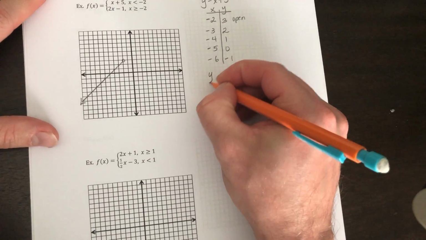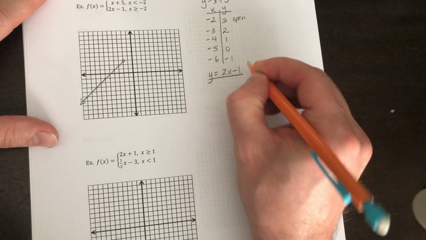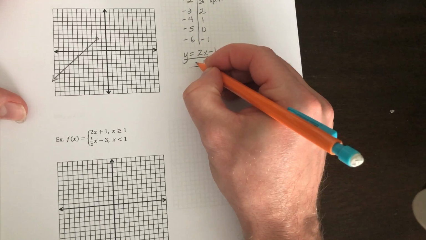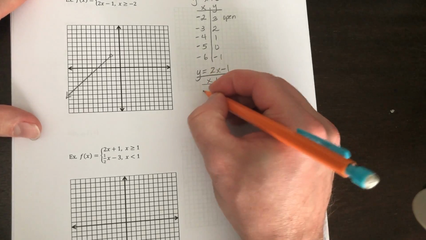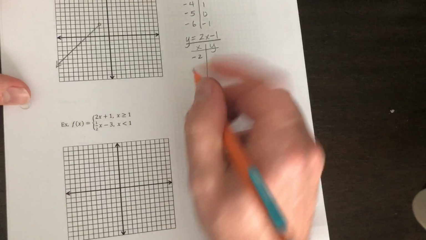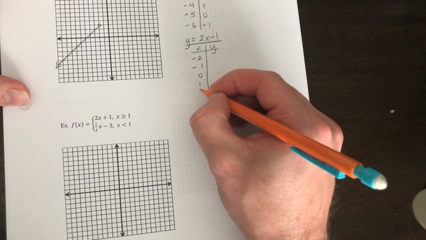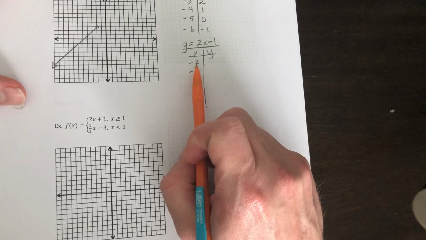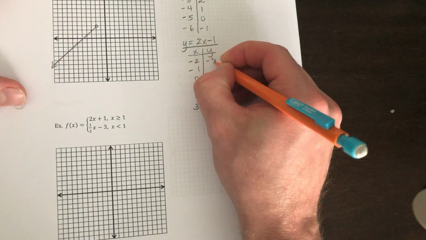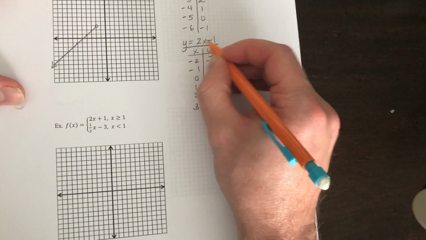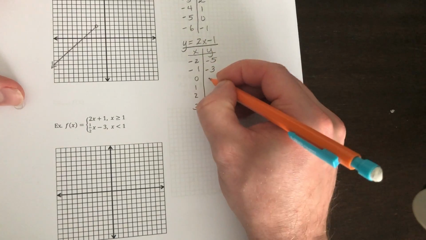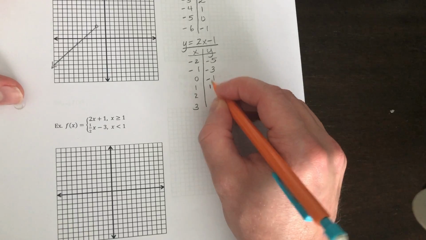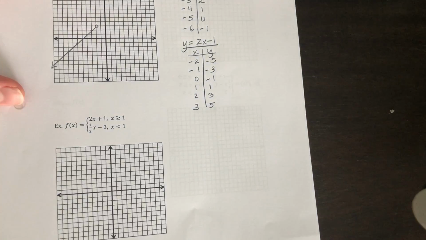Now, the next branch is y is equal to 2x minus 1. And I'm going to start at -2 again. Now I'm going greater than -2, so -1, 0, 1, 2, and 3. Okay, so I'm going to plug in -2. -2 times 2 is -4, minus 1 is -5. Okay, -1 gives -3, 0 gives -1, then 1, 3, and 5.